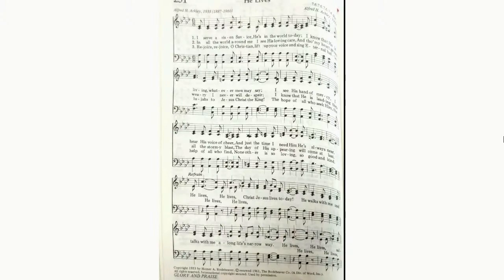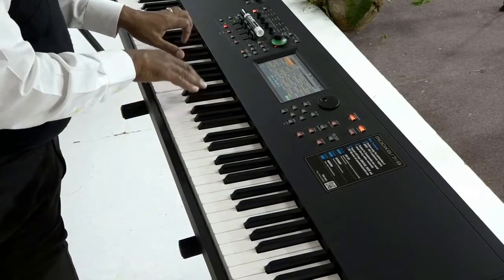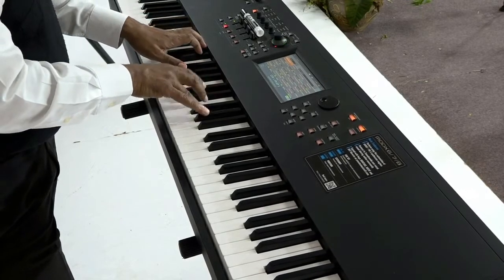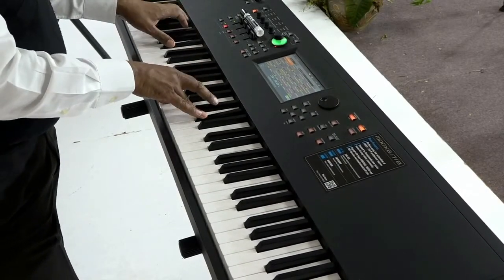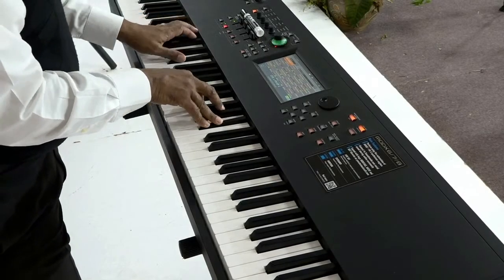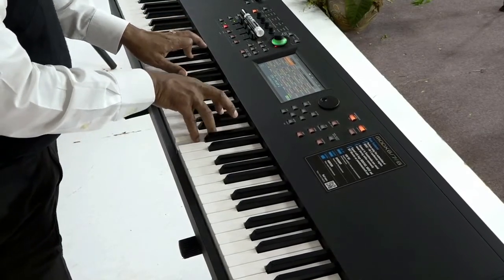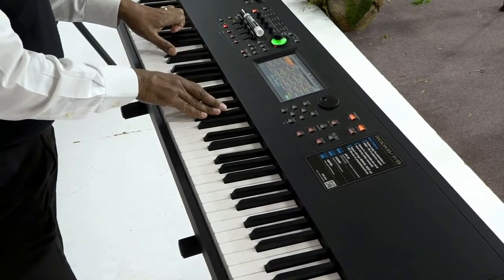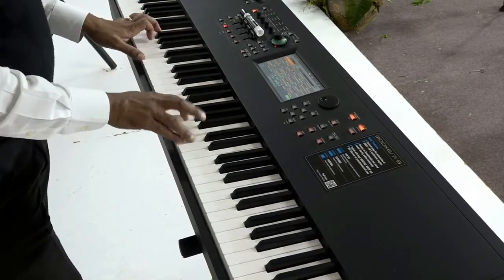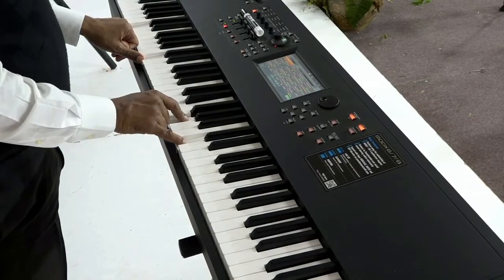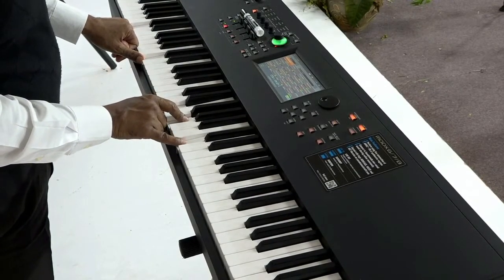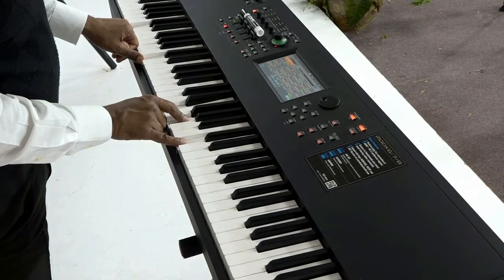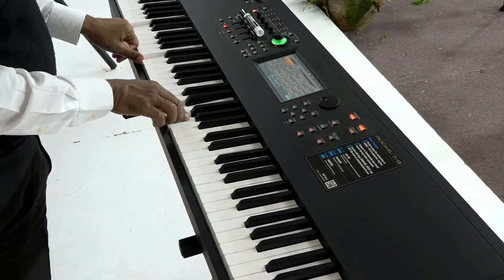All right, so right here we have the E natural as an accidental.